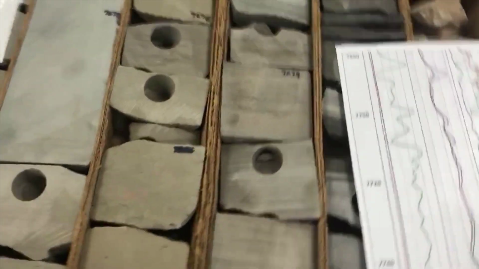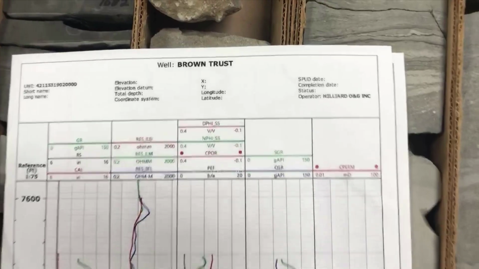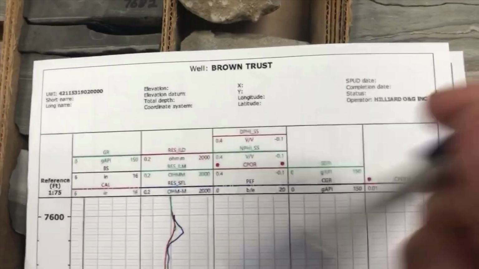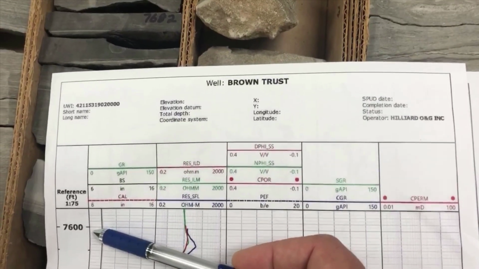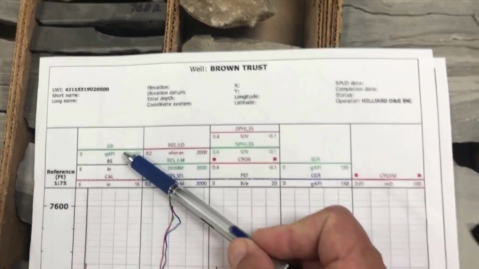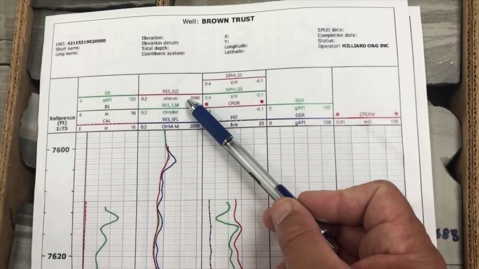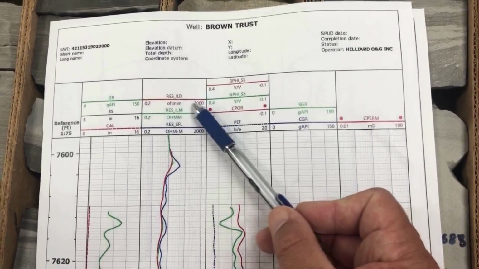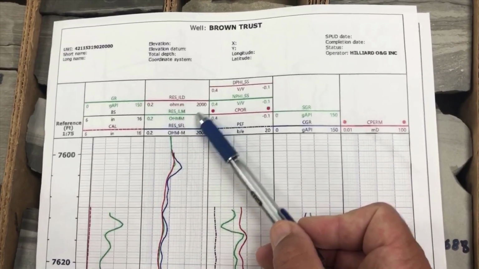The well logs that we have here are shown as follows. At the top, this is the Brown trust, and then we have the depth, 7,600 feet. Then we have the gamma ray log over here. Then we have the resistivities, the deep sensing resistivity log. The scale goes from 0.2 to 2,000.